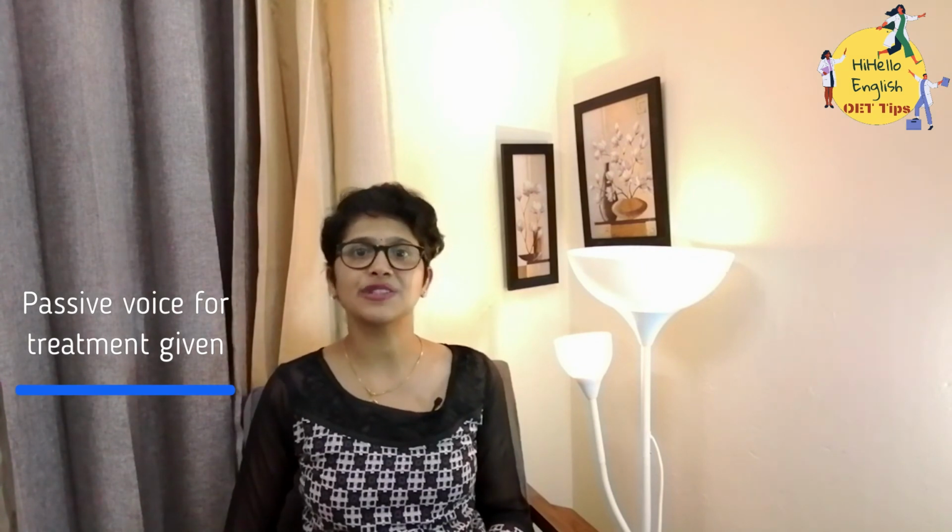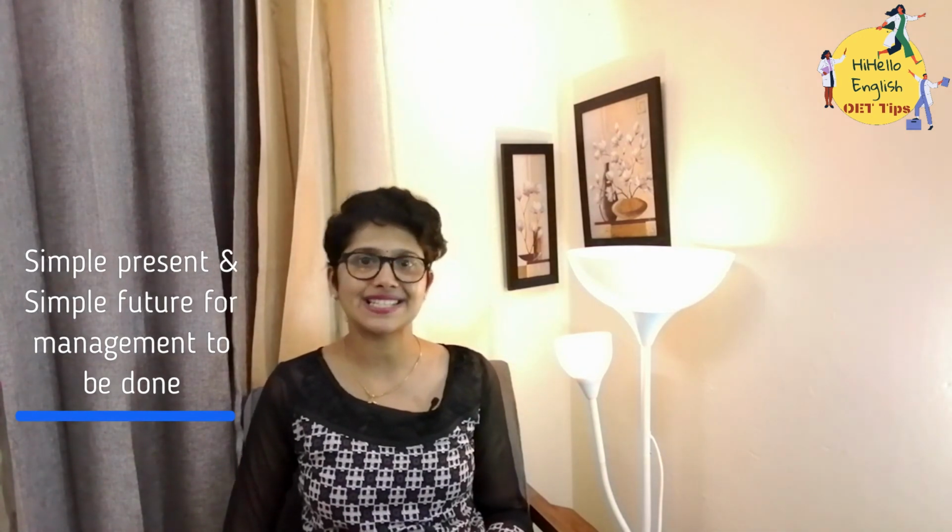If the case note is short, use the long version, and if the case note is long, use the short version. If you have all this ready with you, then you don't have to waste your time thinking about your introduction and conclusion. Also, try to use passive voice for the treatment given, and simple present and simple future for the management to be done by the recipient.